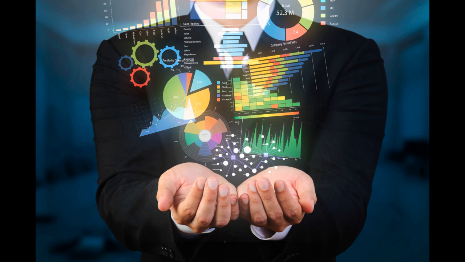The S-DIKW pyramid. S-DIKW. Okay, what does that stand for? Data. Data, information, knowledge, and wisdom. It's a way to structure your thinking and your story, guiding you from the raw stuff all the way to actionable results. Okay, let's break that down.